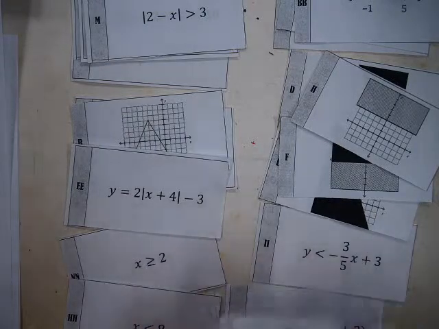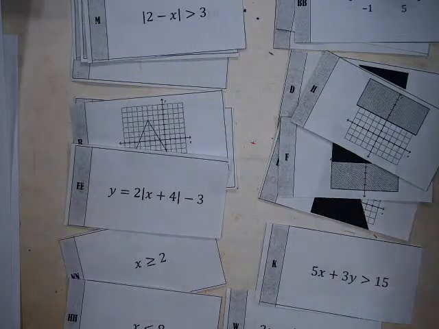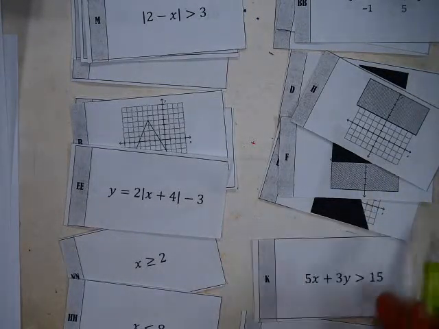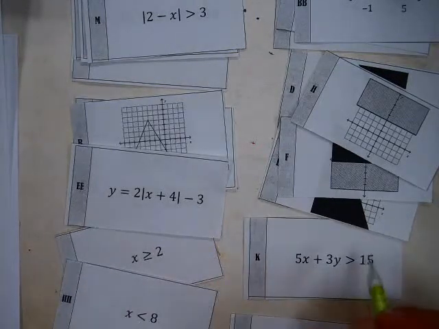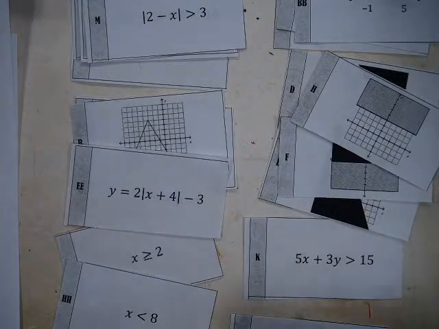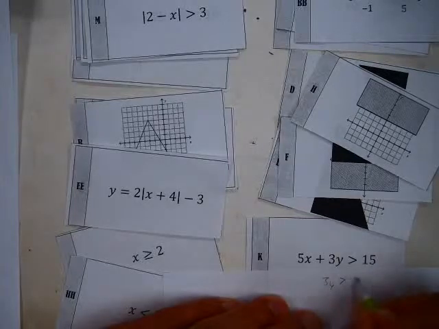I might have enough here. This is the one. Okay, I'm going to grab this one and say that it involves an x and a y, and it's going to result in a graph that looks kind of like that. If I move the 5x over, what that'll do is give me 3y is greater than negative 5x plus 15.